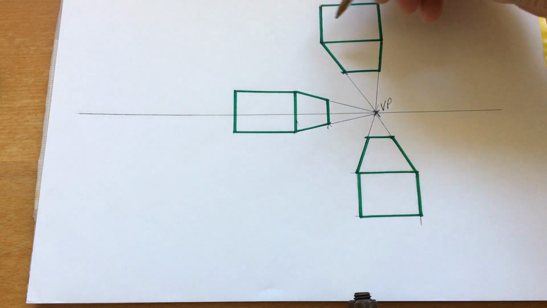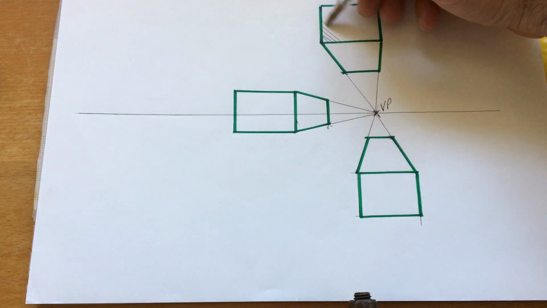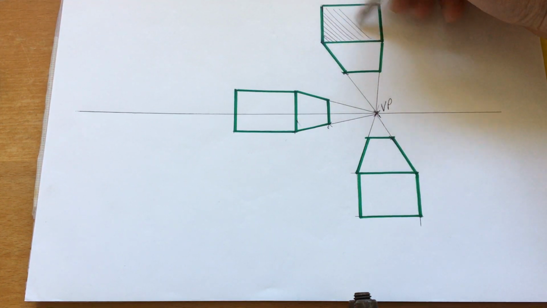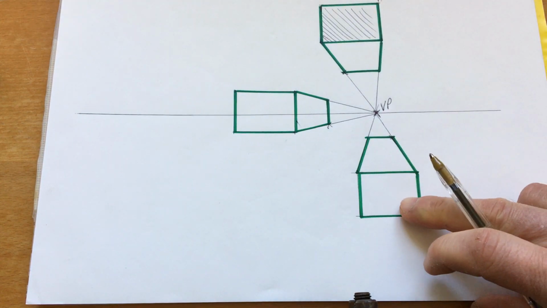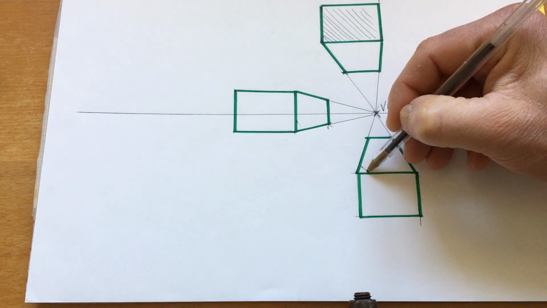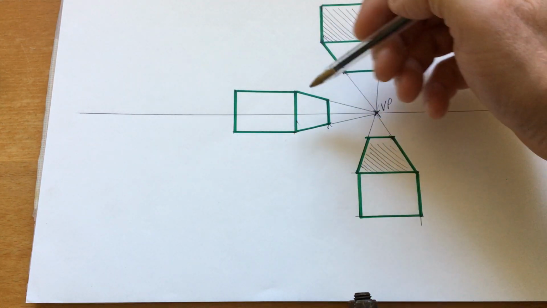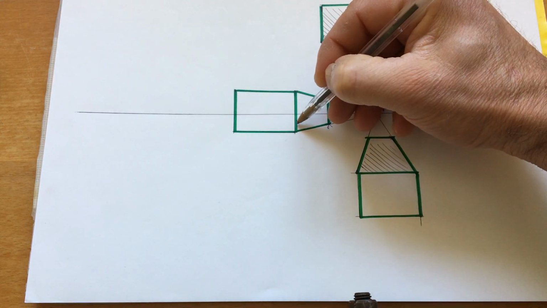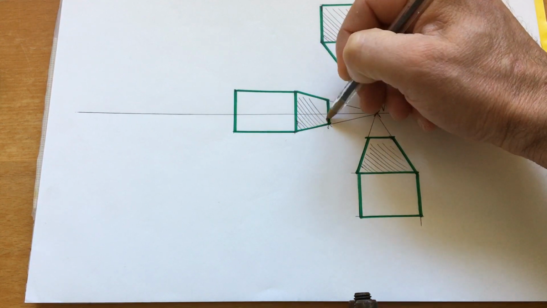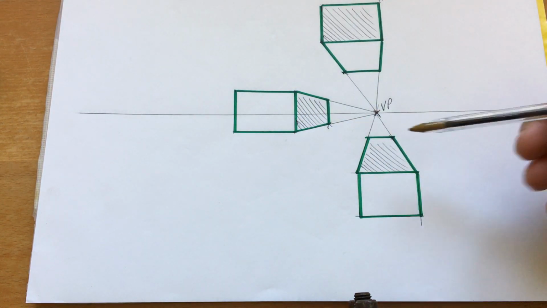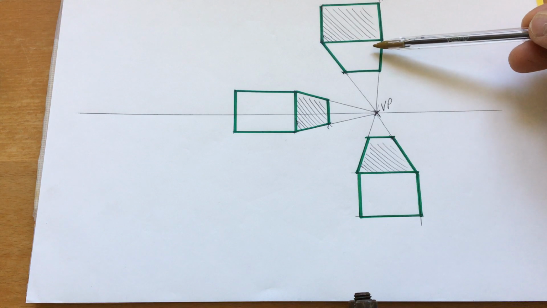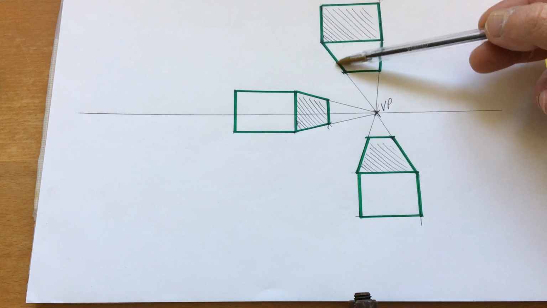So for example, if I wanted to block this front off here, I'm just going to hatch it so you can see that one. On this one I might want to block off the top, so I'm going to hatch this one. And the same with this one, I might decide I'm going to hatch this side here so you can't see through there. What we then need to do is make a decision. How do we draw the inside of that cuboid?